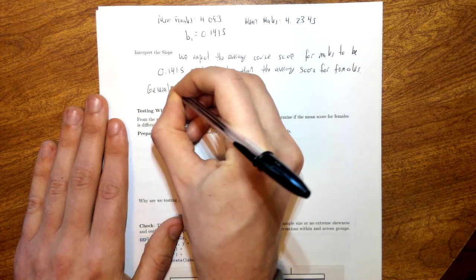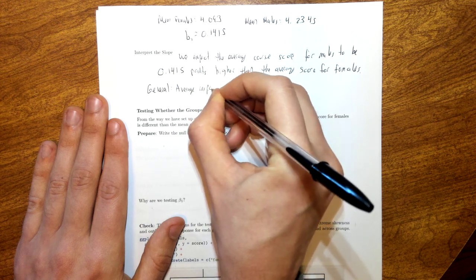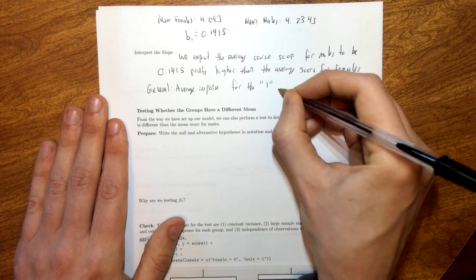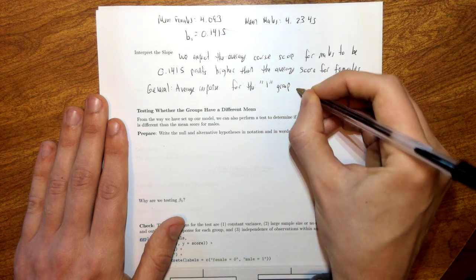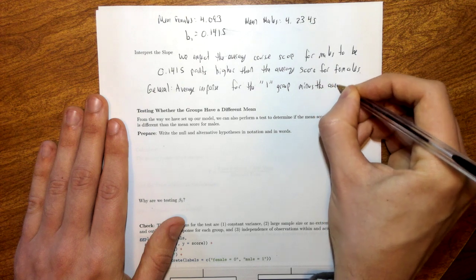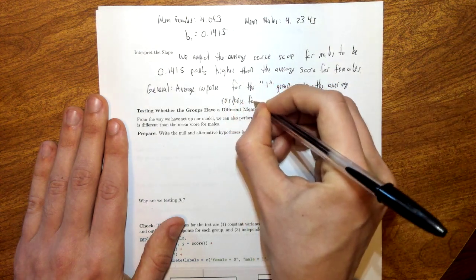We could also write a general interpretation that this is going to be the average response for the one group, whatever group got the 1 in our indicator variable, minus the average response for the 0 group.